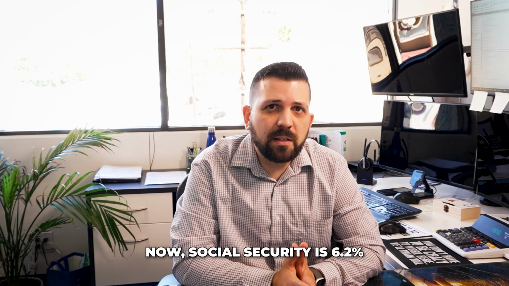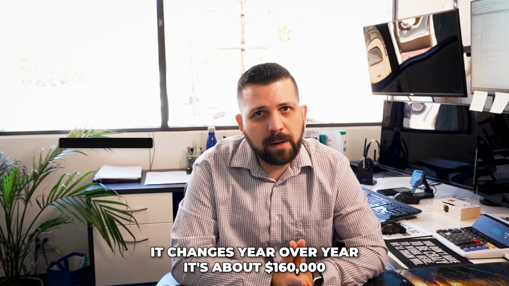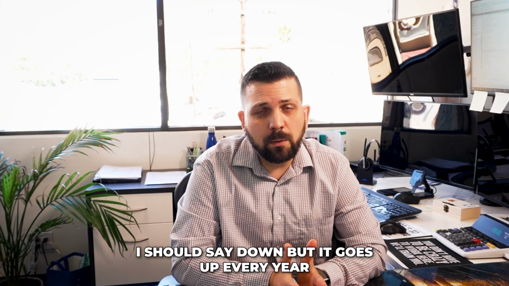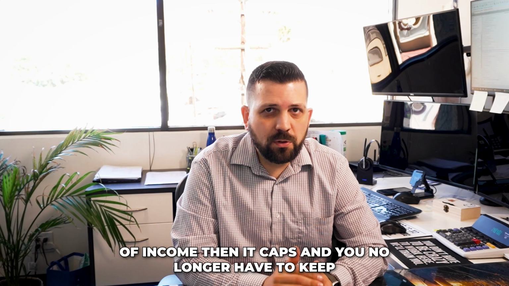Now, Social Security is 6.2%, but that has a cap, and it changes year over year. It's about $160,000, and it goes up every year with inflation. So once you hit that number of income, it caps and you no longer have to keep paying into Social Security.